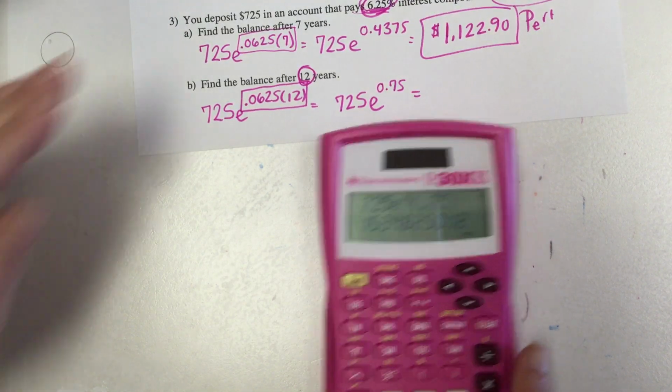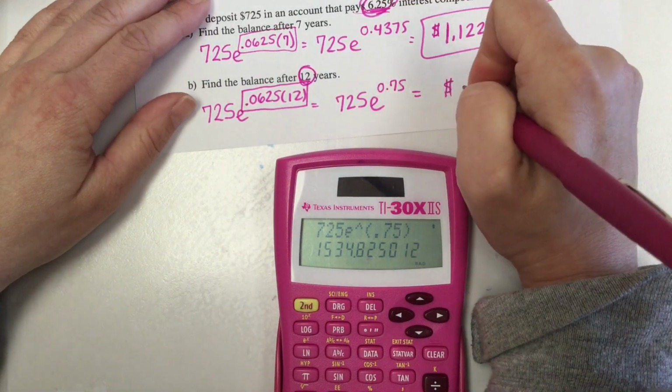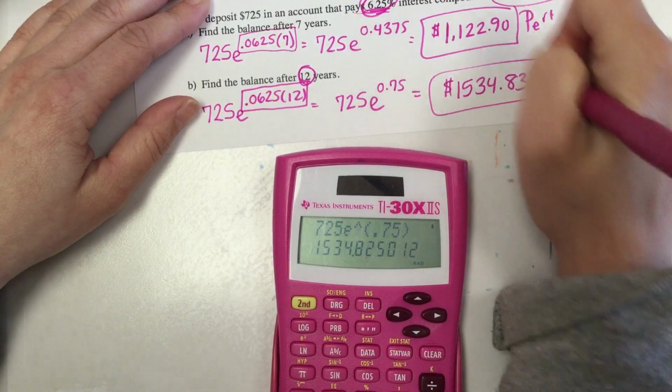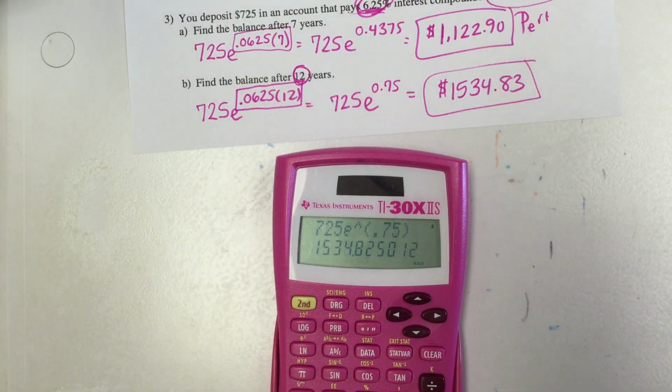Your $725, you guys, it's $1,534.83. That is an awesome investment. Way better than taking your money, putting it in an envelope and hiding it in your freezer or something. This is the reason why you should always check out investments as you get older and invest that money. You can make money by just having somebody else hold it for you.